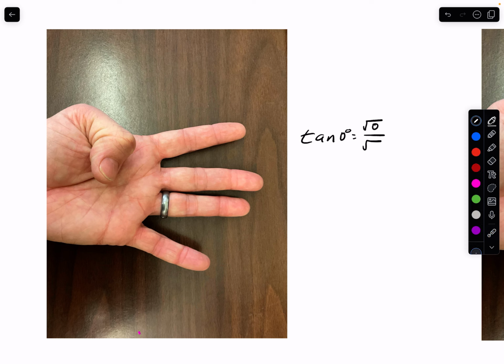So I'm going to say the square root of 0 divided by 1, 2, 3, 4, divided by the square root of 4, which is 2. The square root of 0 is 0, the square root of 4 is 2. So the tangent of 0 degrees is 0 because we put our 0 degree finger down.